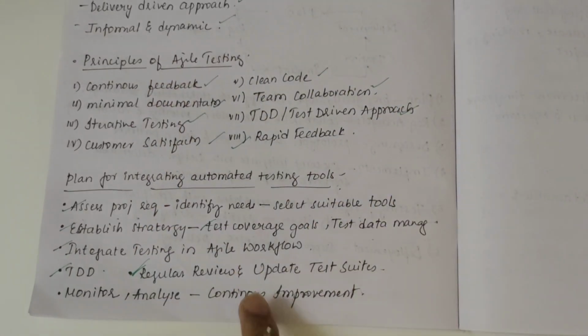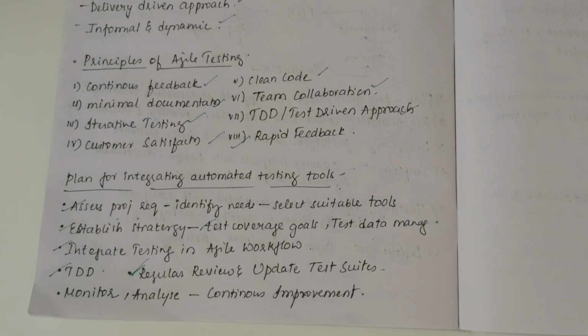Then we have regular review and update the test suites. Test suites are a combination of different test cases. So as and when we have project meetings or iteration demos, we should make sure that whatever the updates are should be incorporated into the test suites.